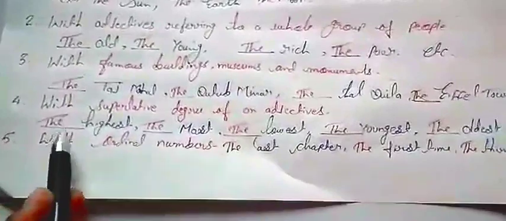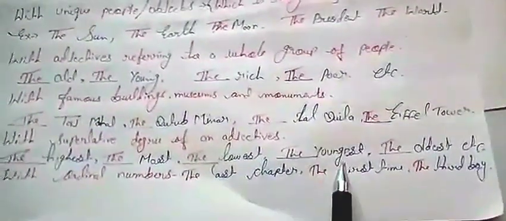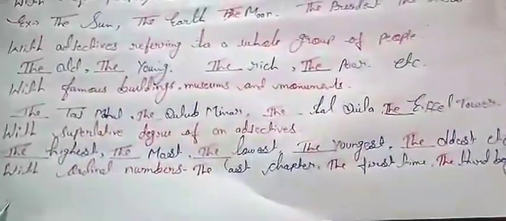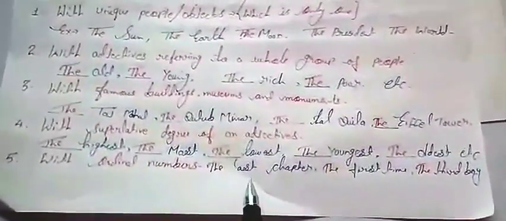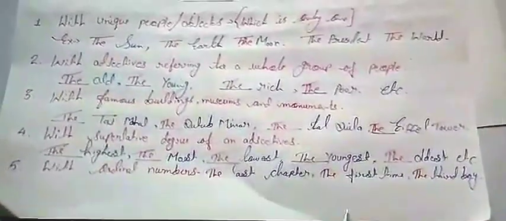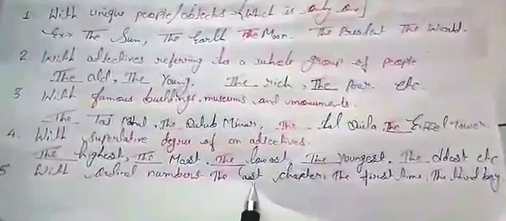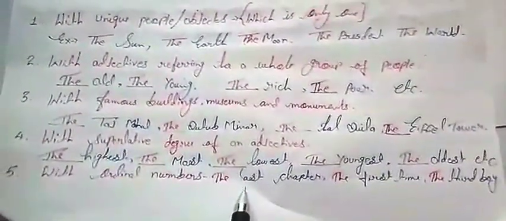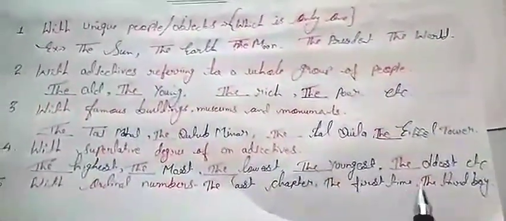Let's see: the highest, the most, the lowest, the youngest, the oldest, etc. With ordinal numbers, which show an order, like last, first, second, third. This is called ordinal numbers. For the last chapters, this is the ordinal number. That's why we are using the article the here. Next we talk about the first time, the third boy.